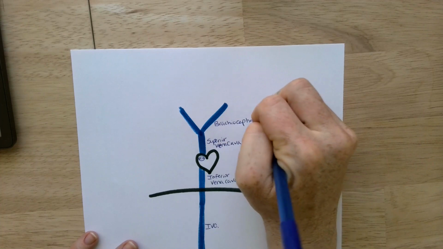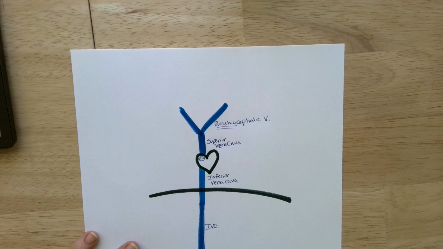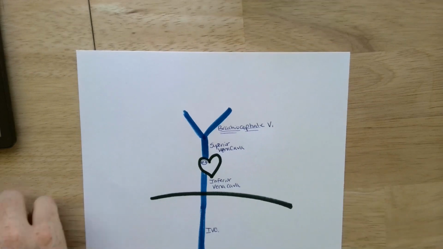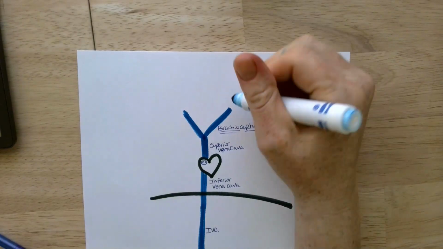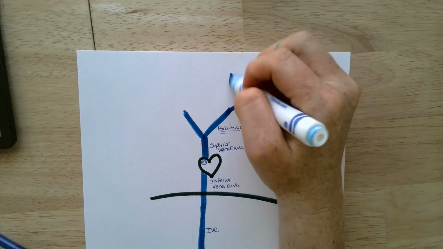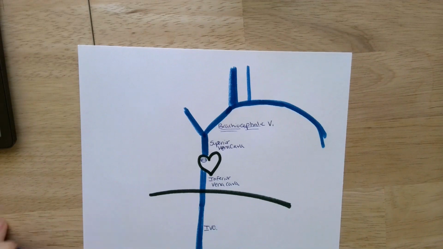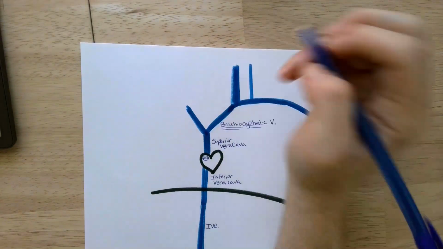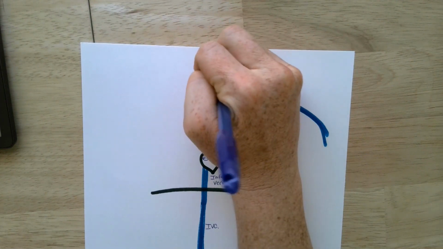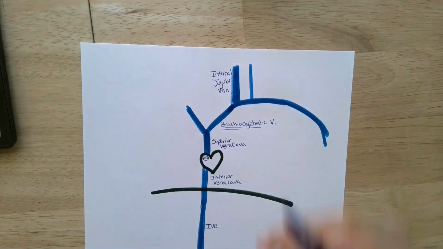Vein. Okay, Brachiocephalic Vein. Brachio because it's going to continue on into the arm, and cephalic because it goes up into the head. Okay, so the Brachiocephalic Vein is going to have some branches. Two of the branches are going to go up to the head. The bigger branch is going to be called the internal jugular vein. So that's the big one.